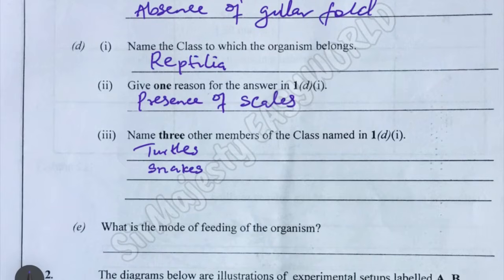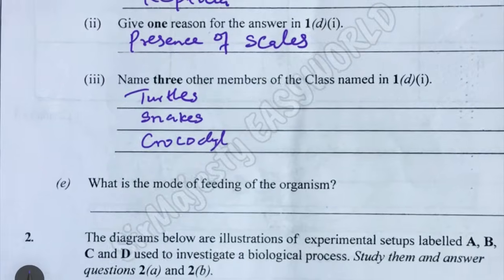Snake or snakes. Then the crocs, the crocodile. So the crocodilian or tortoise.